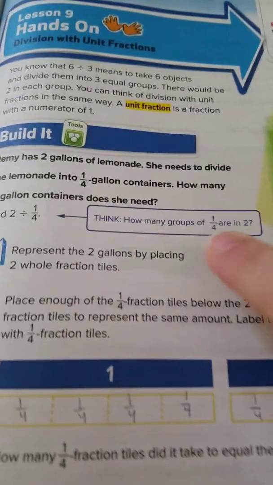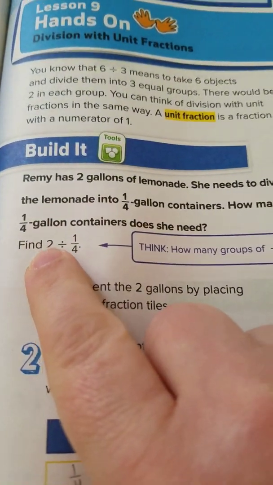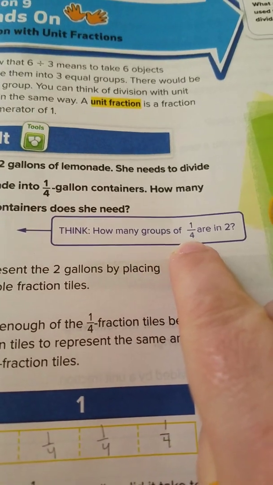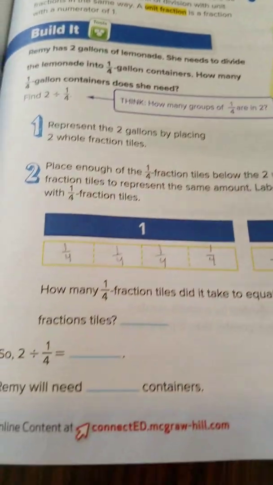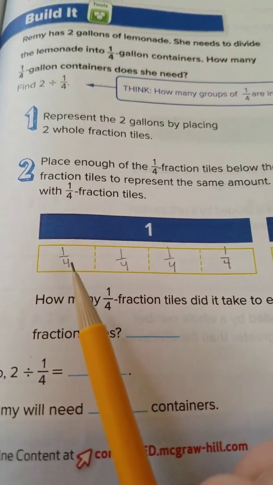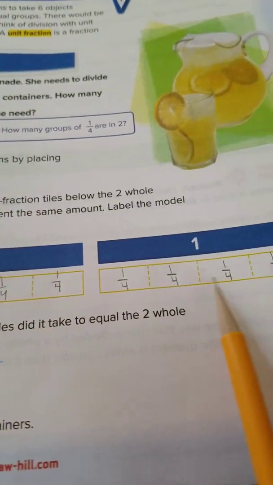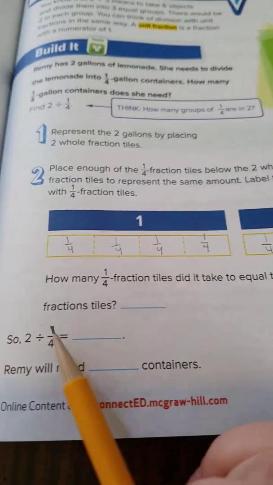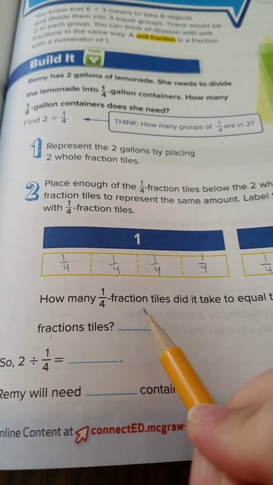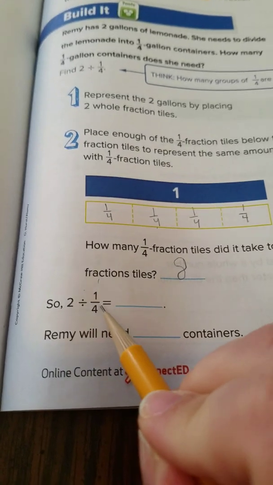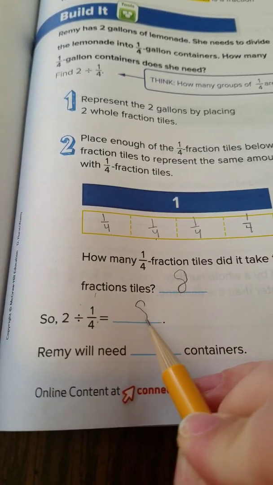So remember up here when we're dividing 2 divided by 1/4, we're thinking how many 1/4ths are there in 2? Well, how many did we draw here? 1, 2, 3, 4, 5, 6, 7, 8. So there's 8 of those yellow tiles. So how many 1/4ths are in 2?